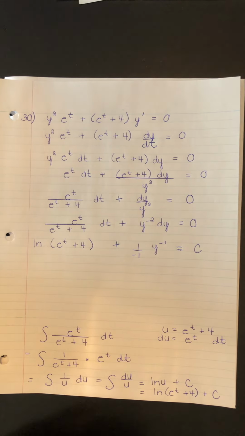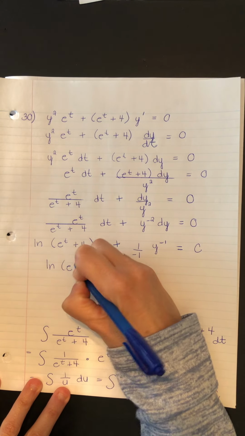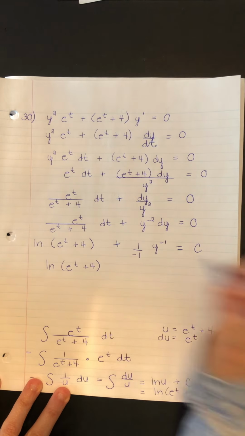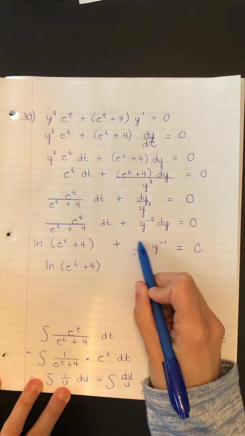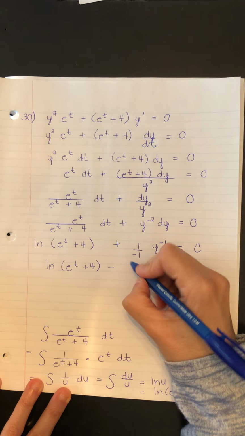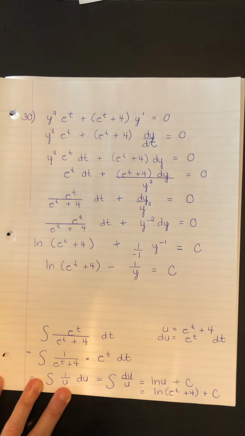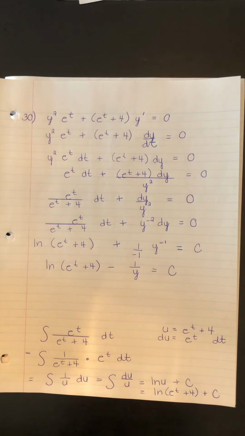And anyway, let me just finish this example. So this would be the same as a negative sign, and it's y to the negative 1 or 1 over y, and this can remain c like that. Okay, and I think we'll stop there.